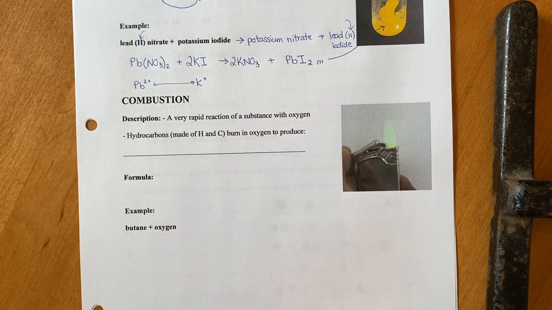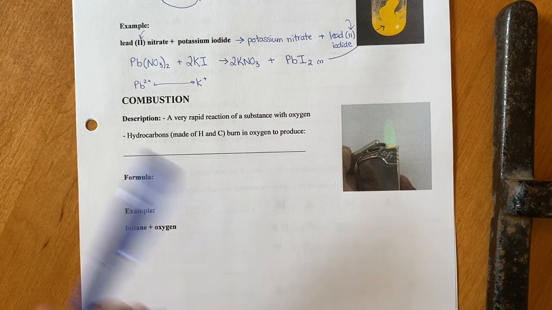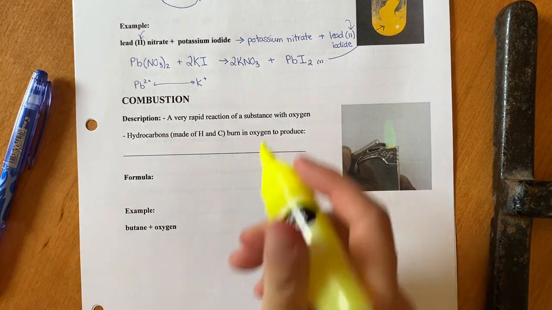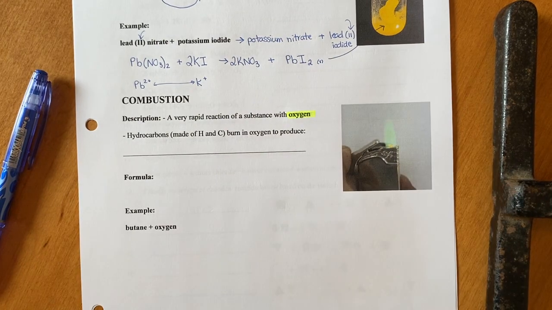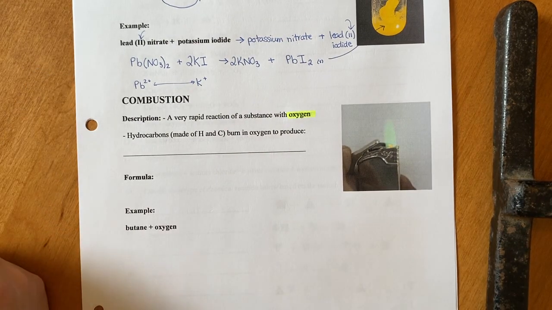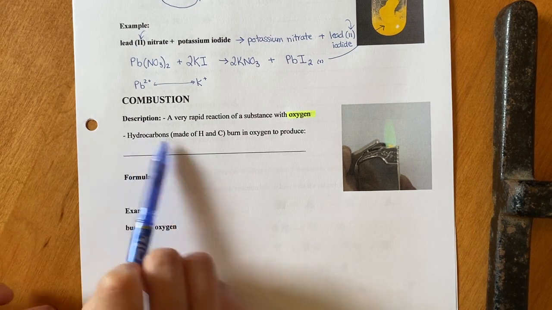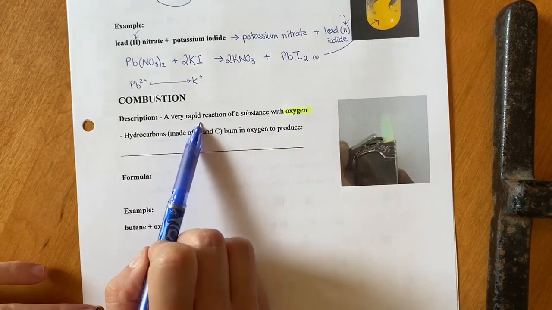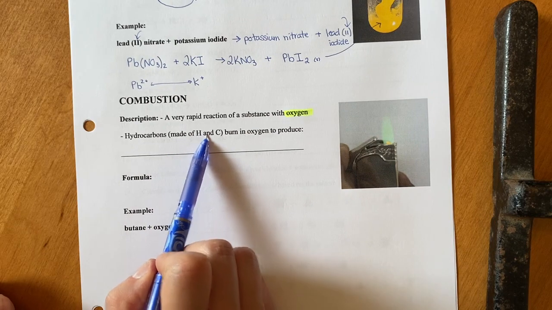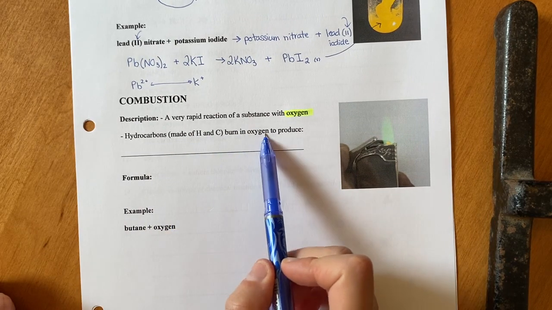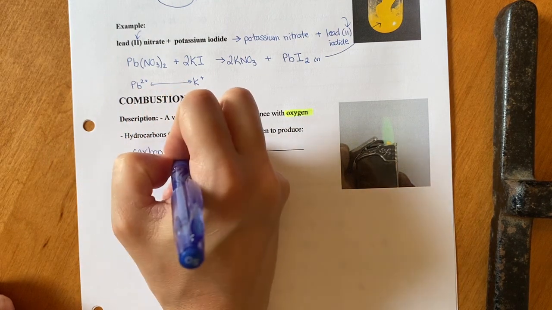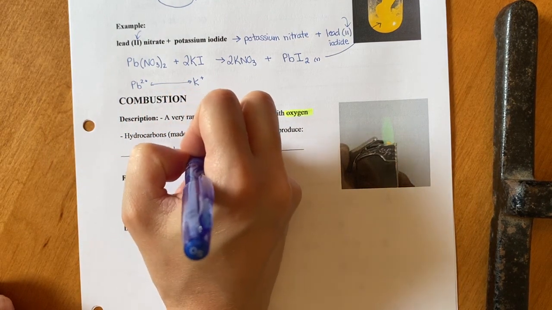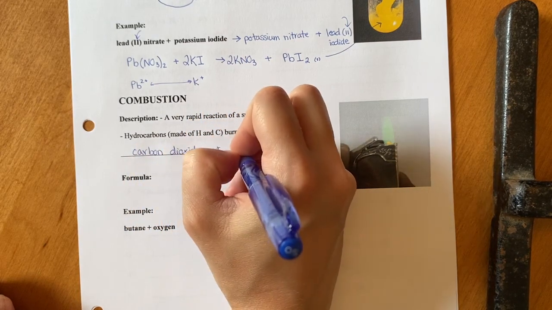Okay, the last type is combustion. And combustion is basically a reaction with oxygen. So here we're going to look at a few specific types, but basically the broad definition of combustion is a reaction with oxygen. Hydrocarbons made of hydrogen and carbon, we saw this in one of our balancing questions, are going to burn with oxygen, and they're always going to produce carbon dioxide and water.